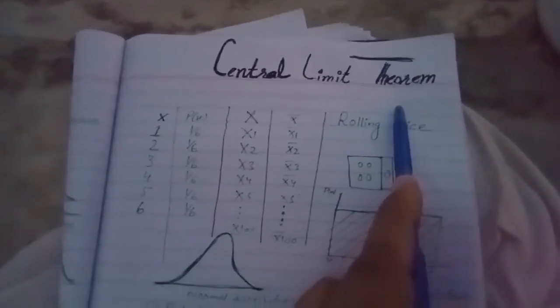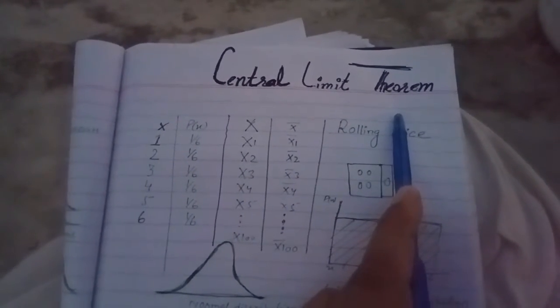In this video we'll talk about the central limit theorem. Now, what does the central limit theorem say?